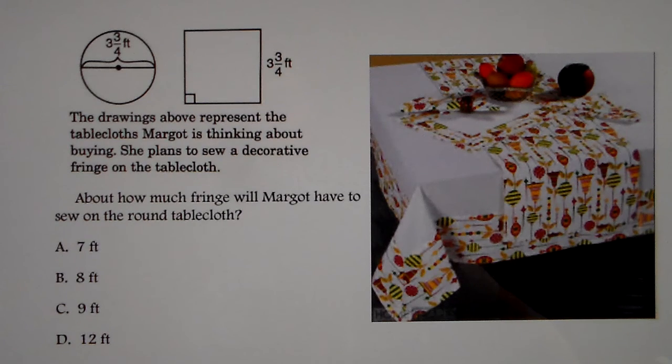Now here's the one that's a little bit trickier. The drawings above represent the tablecloths Margaret is thinking about buying. She plans to sew a decorative fringe on the tablecloth, which is what you see here in the picture. It's that little siding and things on the tablecloth. About how much fringe will Margaret have to sew on the round tablecloth?